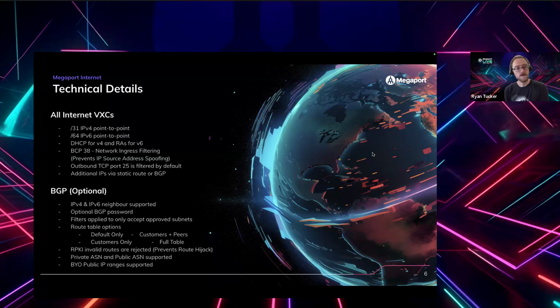With BGP, the routes that we advertise to you, you have a couple of options there. You can choose to receive only a default route, which is probably, I'd say, the most common, or you can have customer routes or customers plus peers, or you can receive a full internet route table, which is probably the second most common, I would say, that I see.